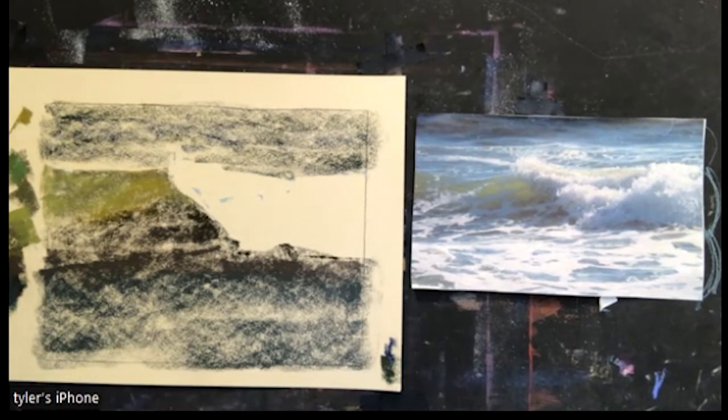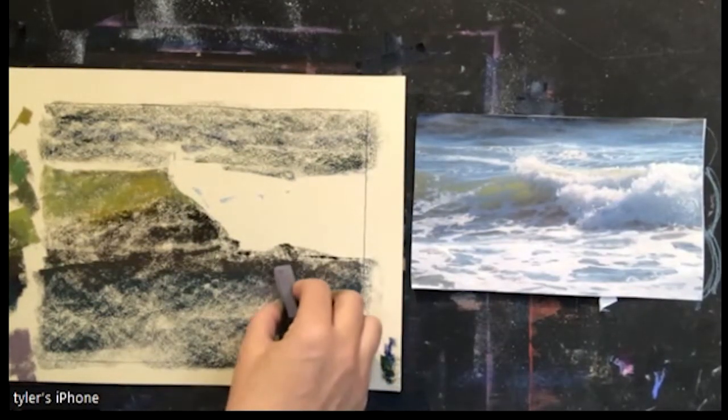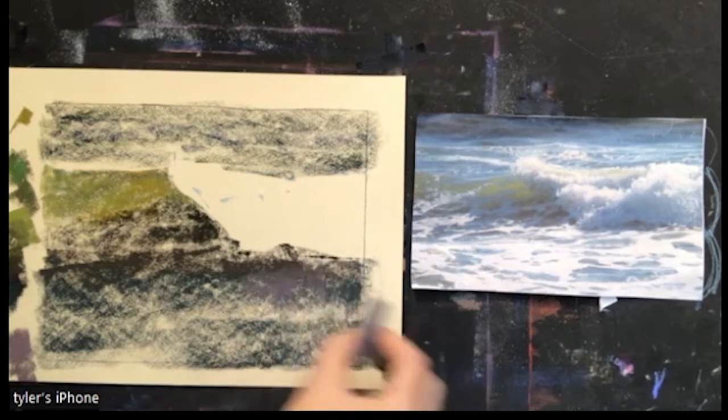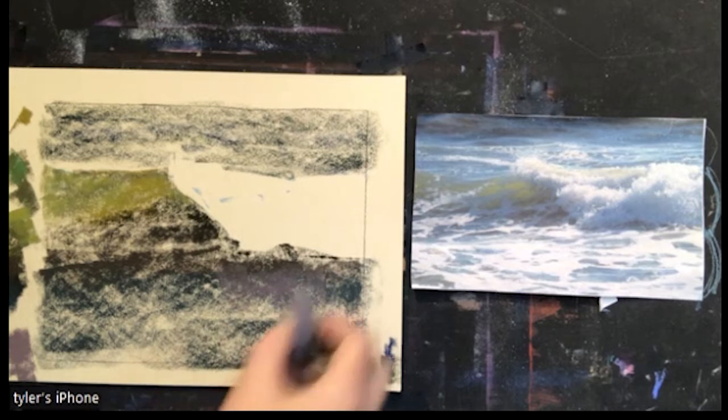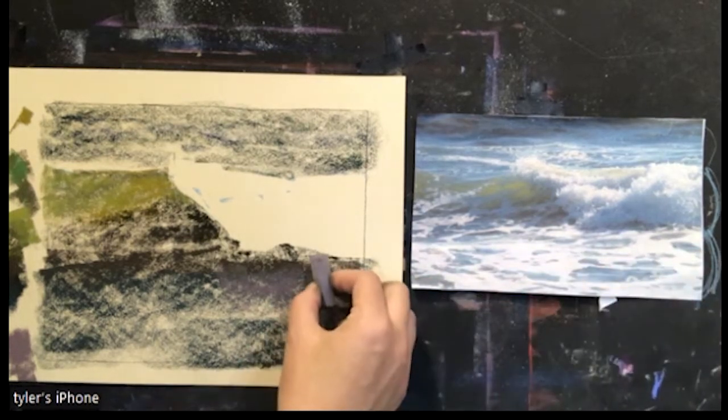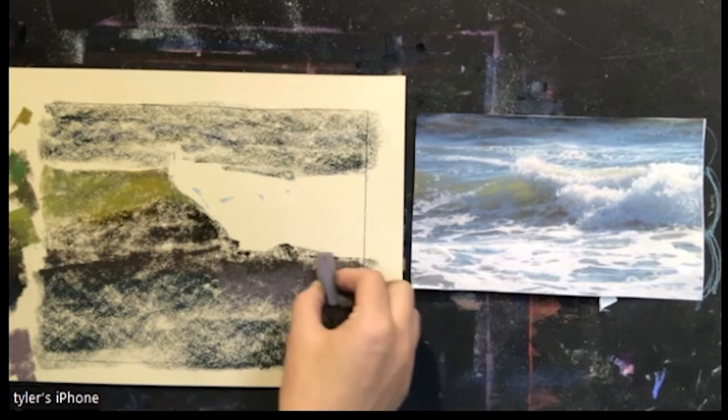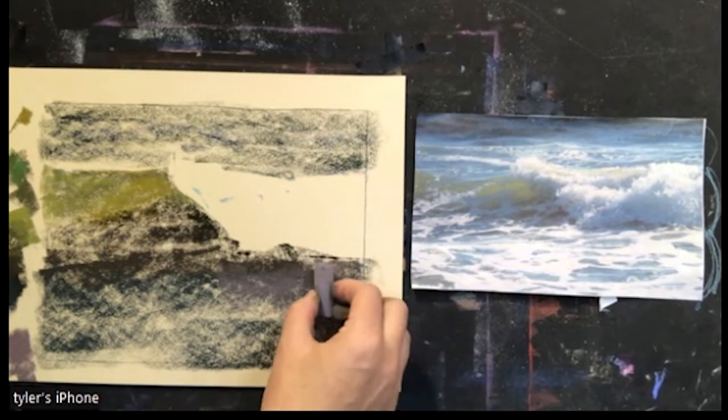Let's see here. I put some of this in here. This is like a warm purple. I'm just seeing a little bit more of that sand, which comes across as like a mauvey purple.